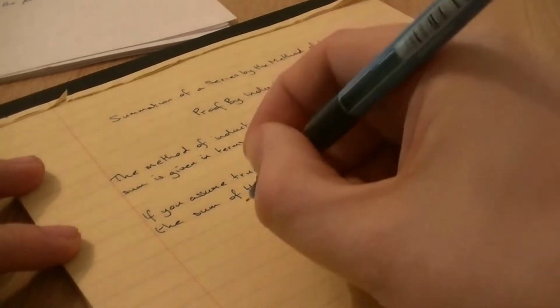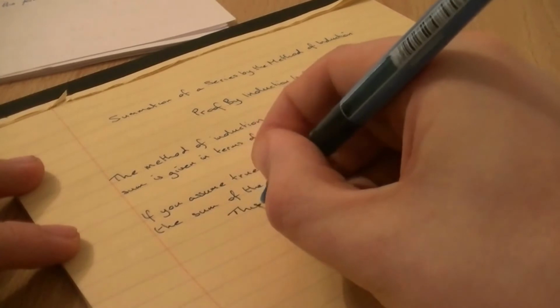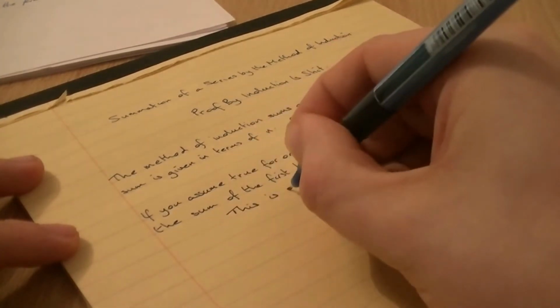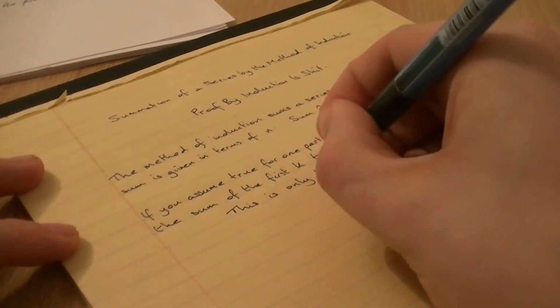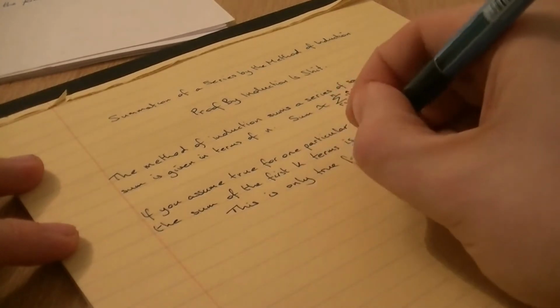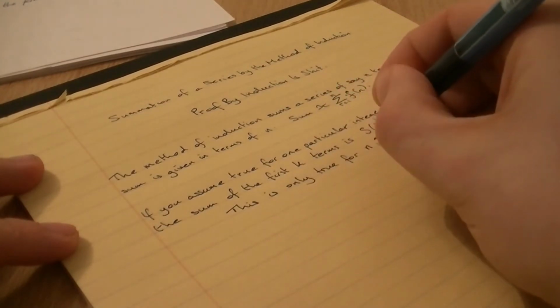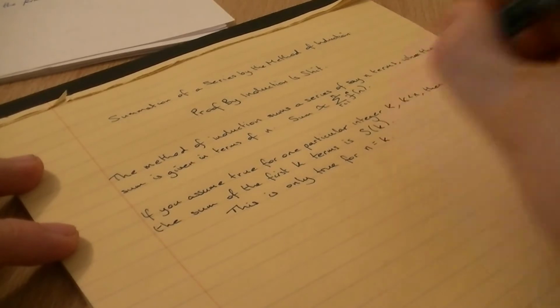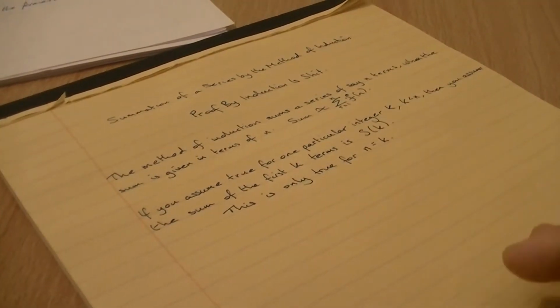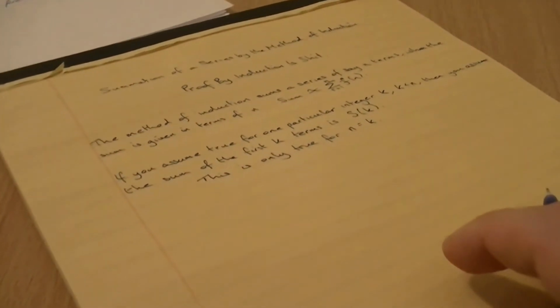So this is only true for n equals k. So you assume whatever formula they give you is true for k.